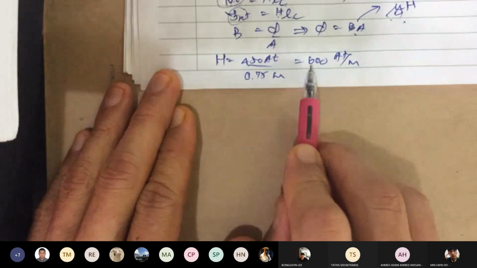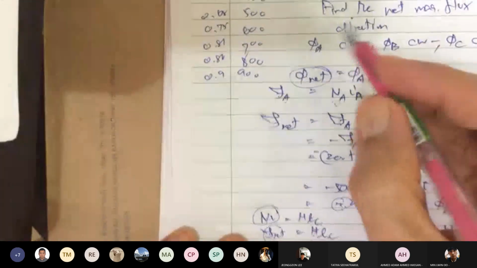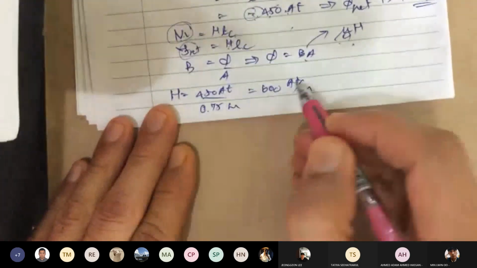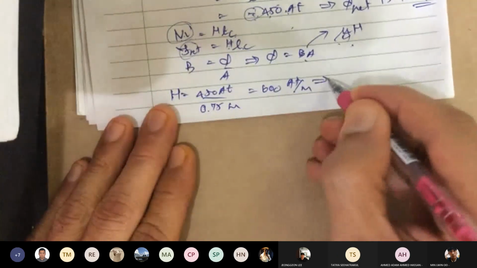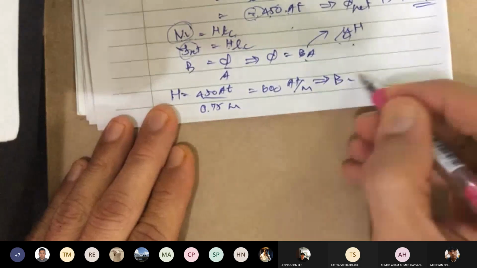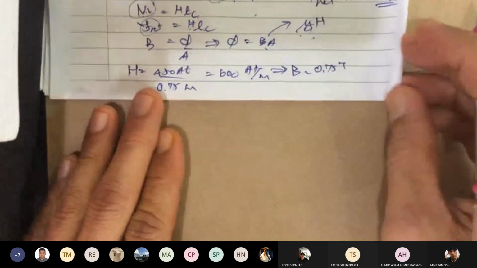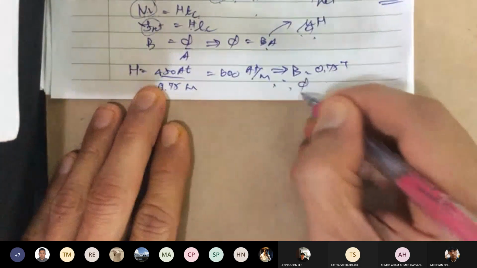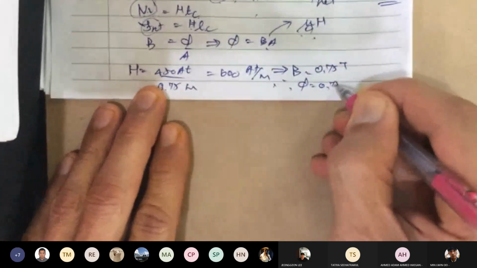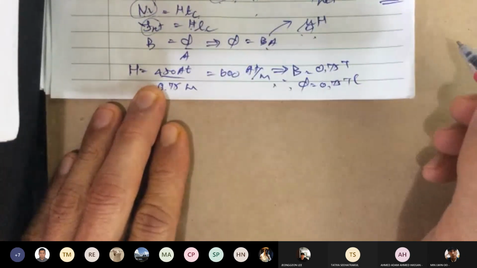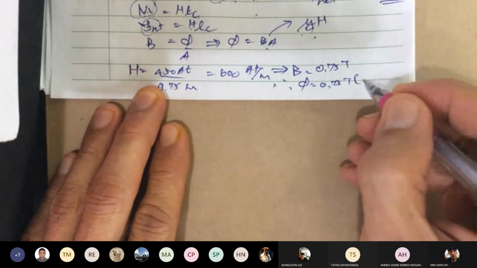You got H for your material now. We'll locate it in the table here. So from the table, this will give you a B of 0.75 Tesla.